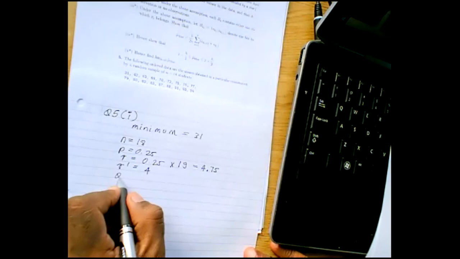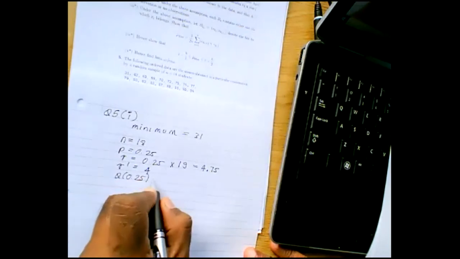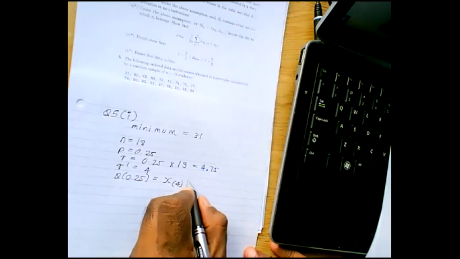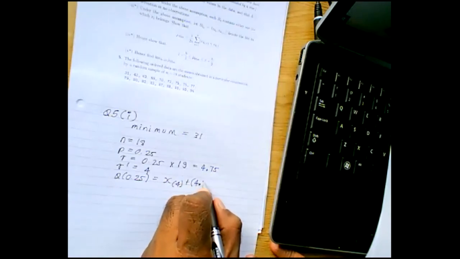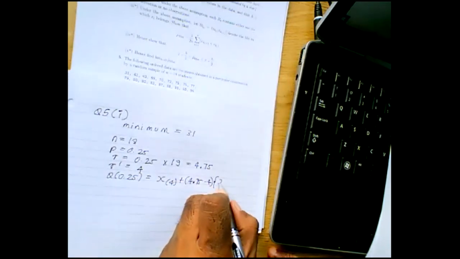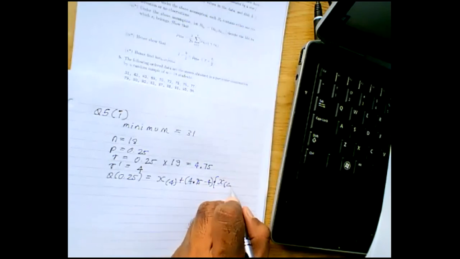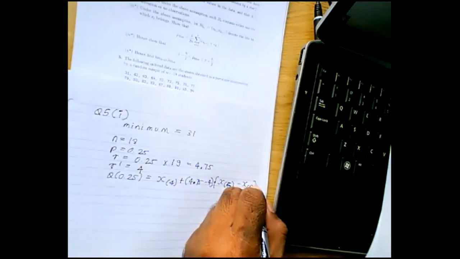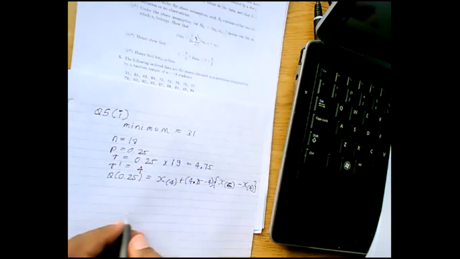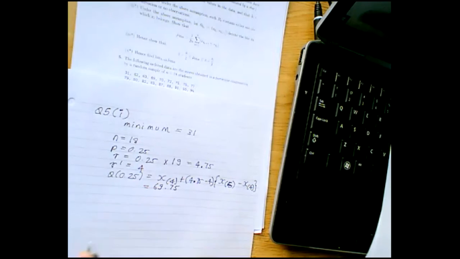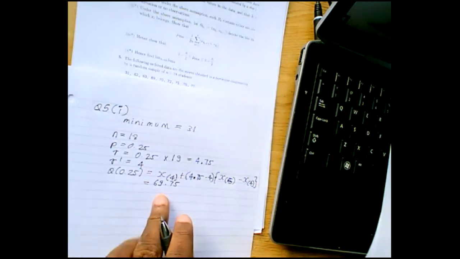So your Q at 0.25 is going to be, and if you work this out, this will be 69.75. So this is the first quartile, guys.